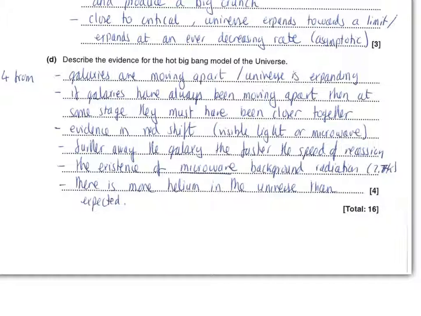Thirdly, you could refer to evidence in redshift. So you could say that blue light is shifted to red, or gamma radiation has shifted to microwave. Fourthly, the further away the galaxy, the faster the speed of recession. The fourth point refers to the existence of microwave background radiation.